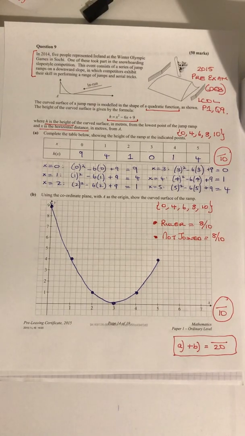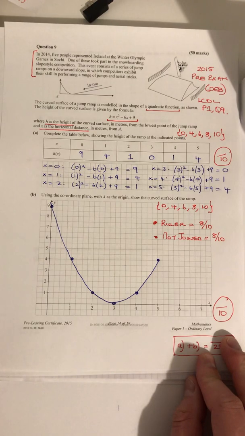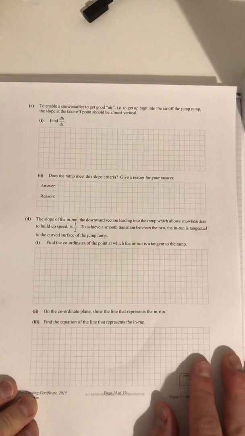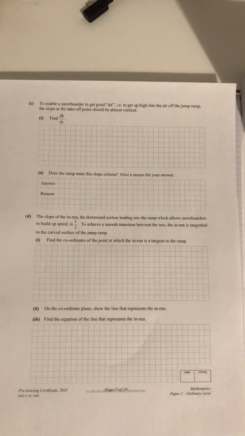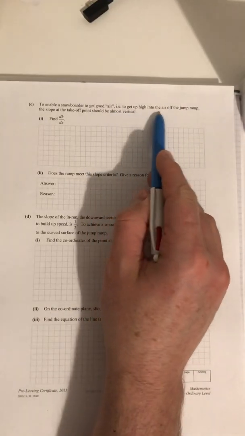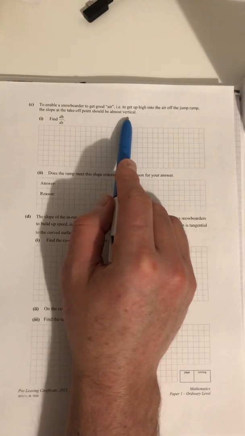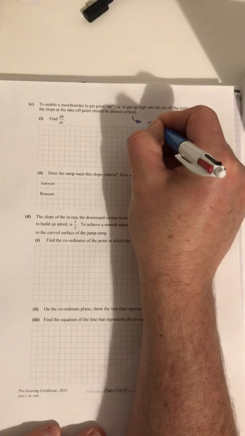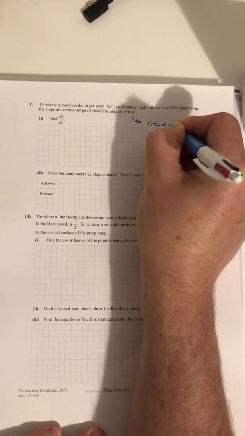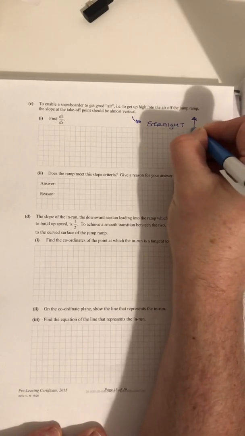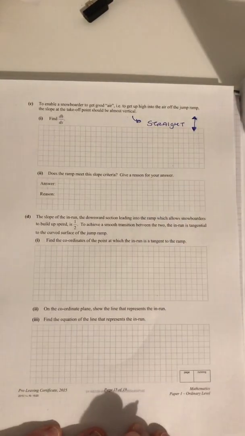Now, that's part A and B. Part C. To enable a snowboarder get good air, so i.e. to get up high in the air, the slope should be almost vertical. Okay, so you know what vertical means. Vertical is straight, up or down.